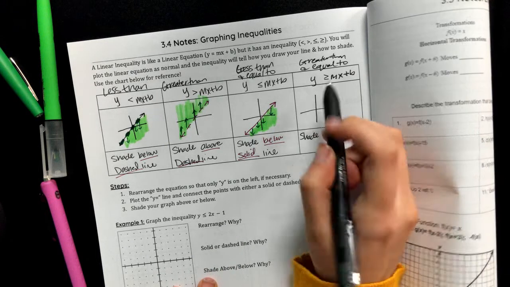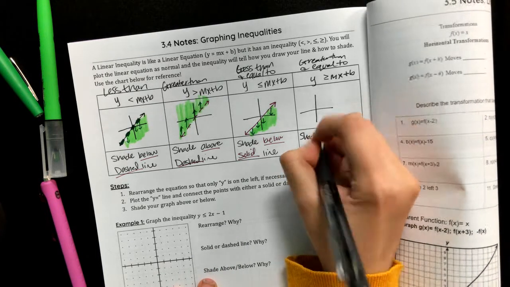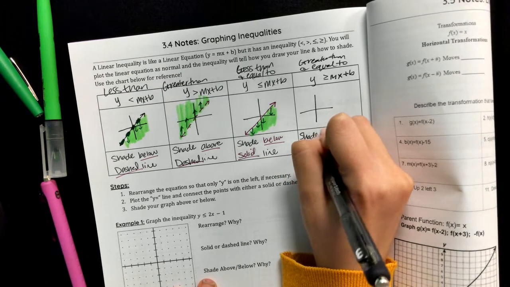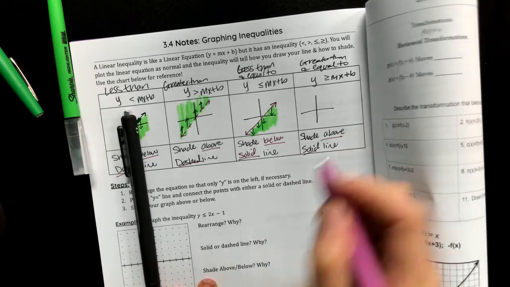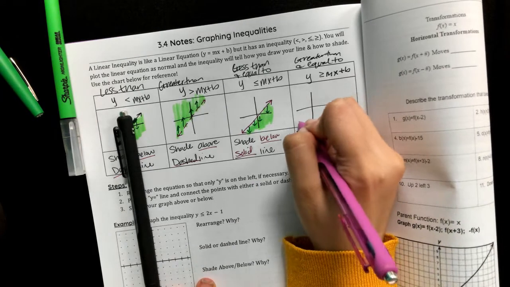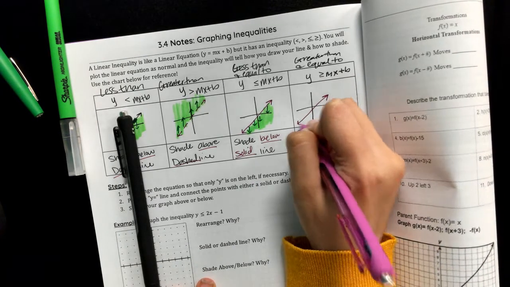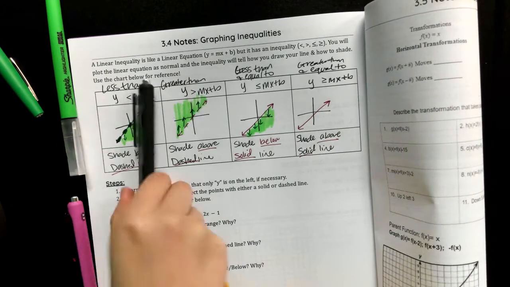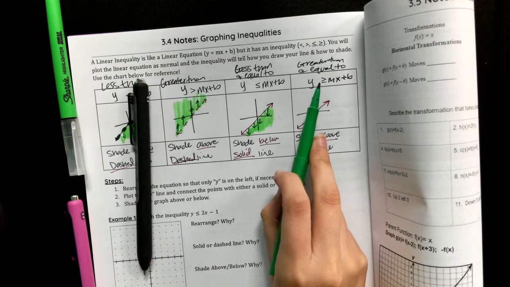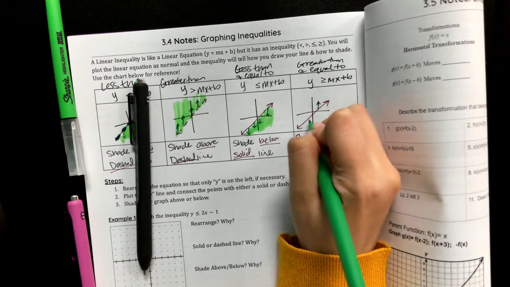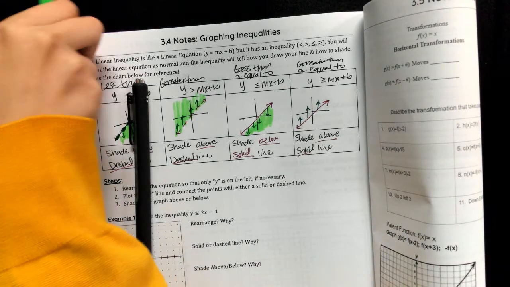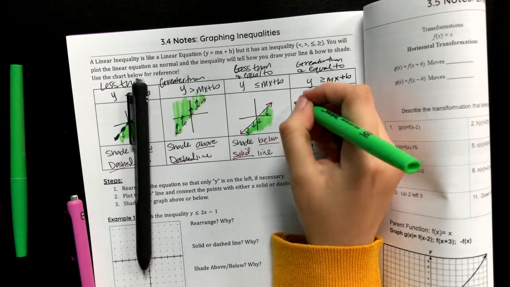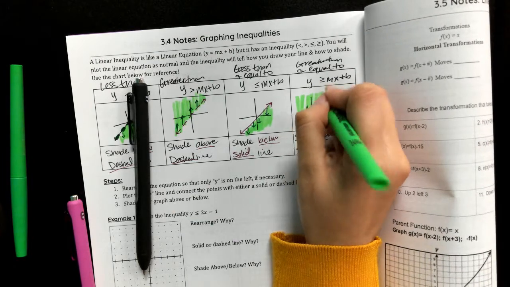And if it is with the bar, greater than or equal to, it is a solid line. So I'm going to have a solid line, so I don't have to worry about drawing the dashes. I'm just going to draw my solid line. Except this time, since it's greater than, I am shading above. Now you'll start to memorize these the more you do these, but it's not too important that you memorize it from the start. It'll come with time.